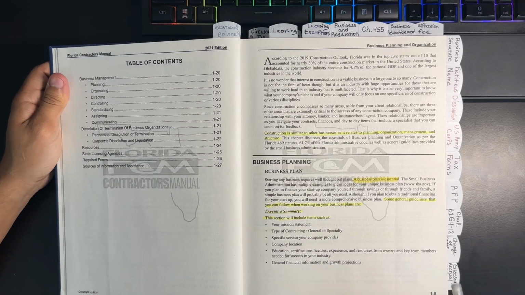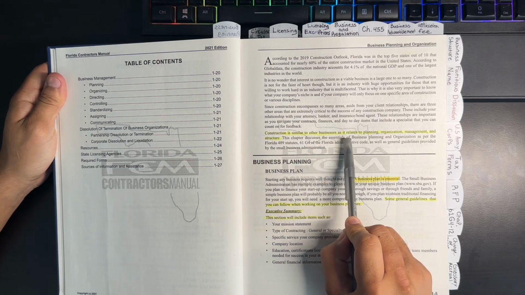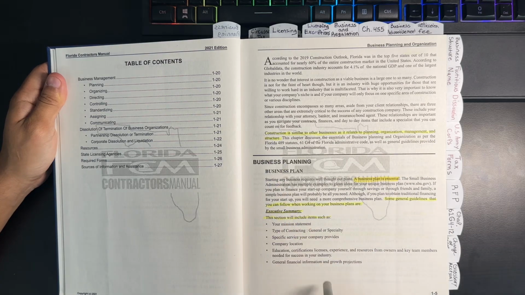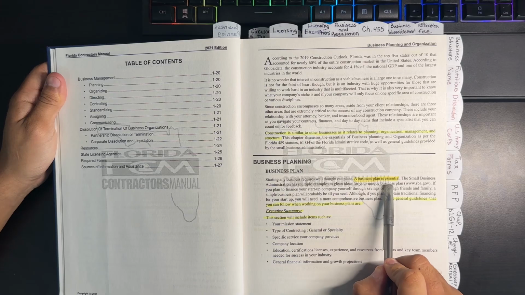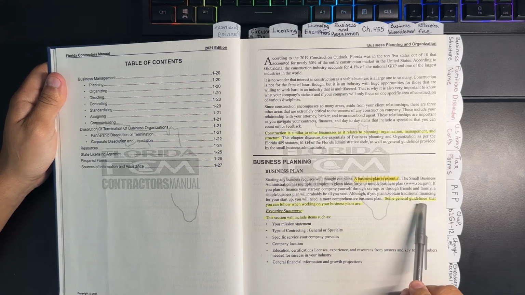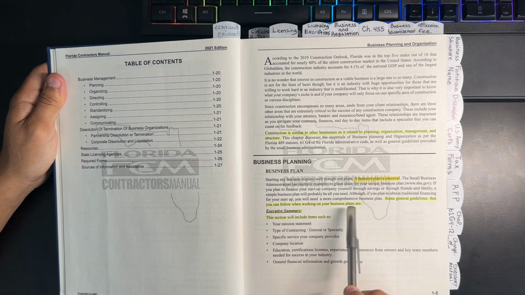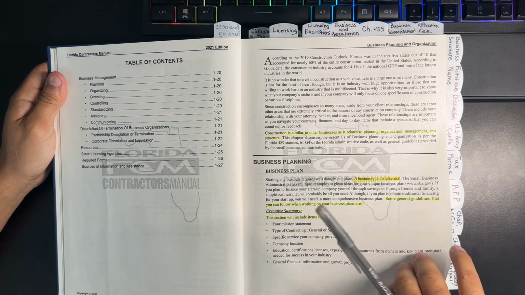First, page 1.5: construction is similar to other businesses as it relates to planning, organization, management, and structure. Under business planning, a business plan is essential. Some general guidelines that you can follow when working on your business plans: executive summary. This section will include items such as the following key points.